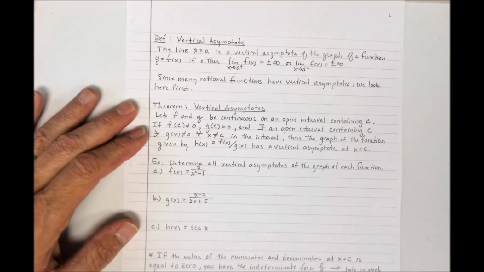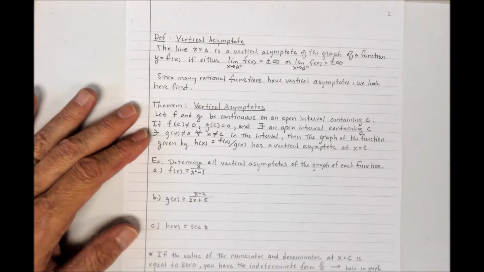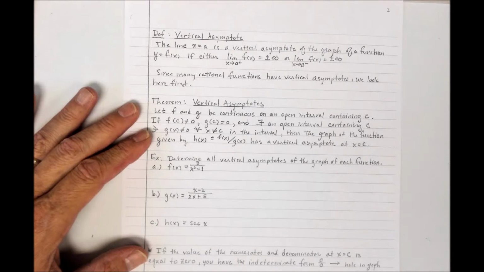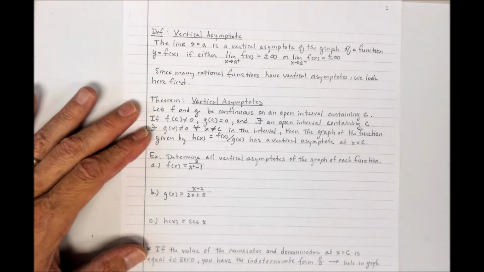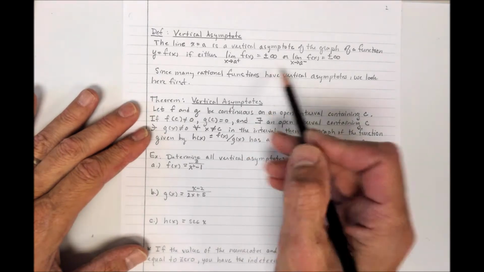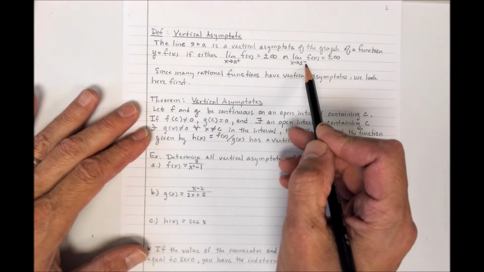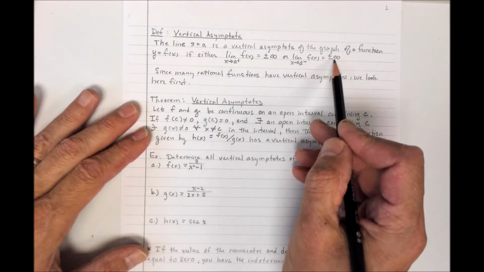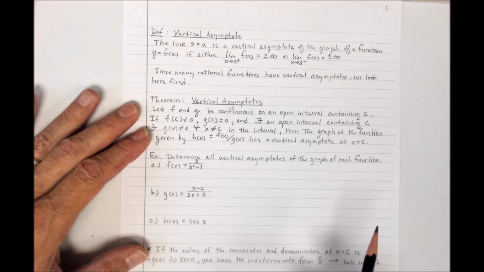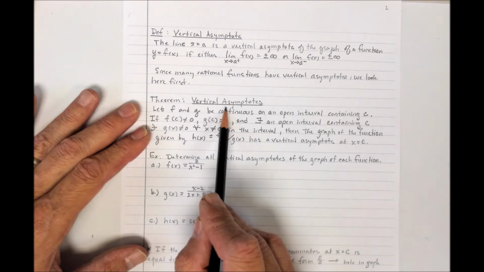Now, this is a calculus definition of a vertical asymptote because it has to do with the limit. The line x equals a is a vertical asymptote of the graph of the function y equals f of x if either the limit as x approaches a of f of x is either positive infinity or negative infinity, or the limit as x approaches a from the left side of the function is either positive infinity or negative infinity. So since we have rational functions with vertical asymptotes, that's where we're going to start. So here's a theorem with some vertical asymptotes here.